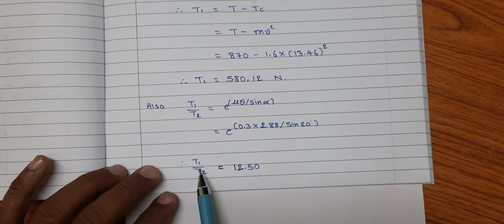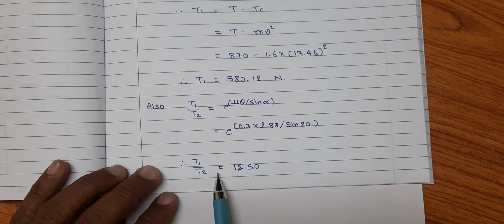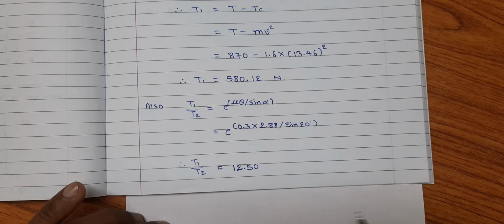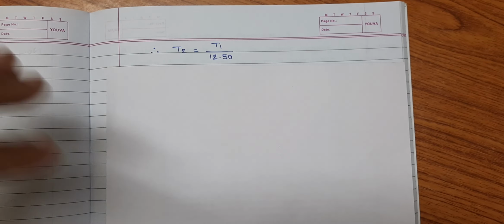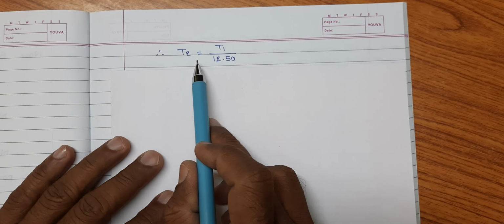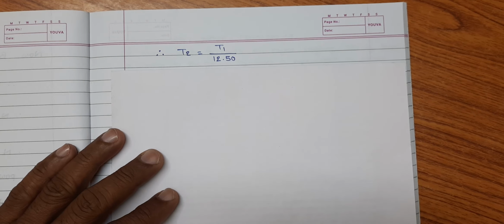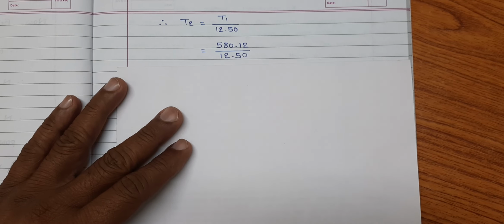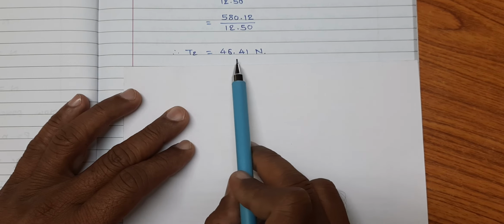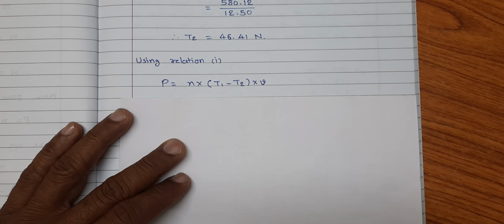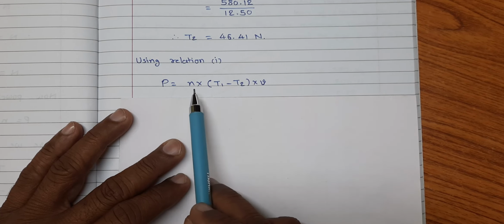And it gives T1 upon T2 is equal to 12.50. Rearranging the terms, we found T2 is equal to T1 upon 12.5, and hence substitution of value of T1, that is 580.12, we found T2 is equal to 46.41 Newton.